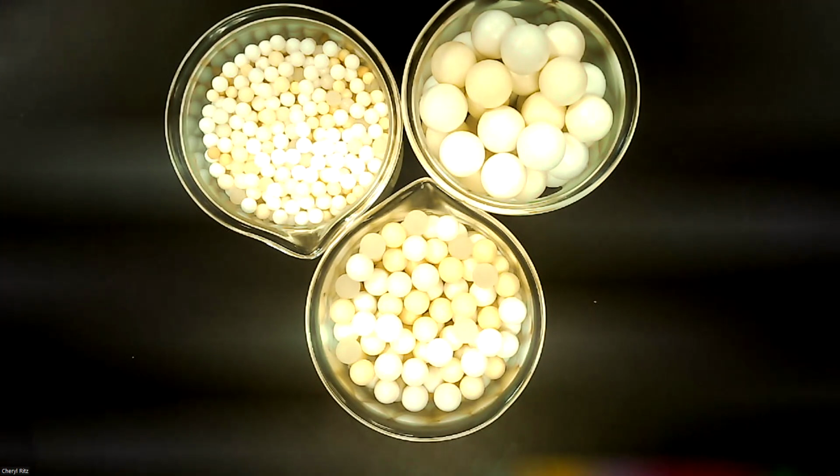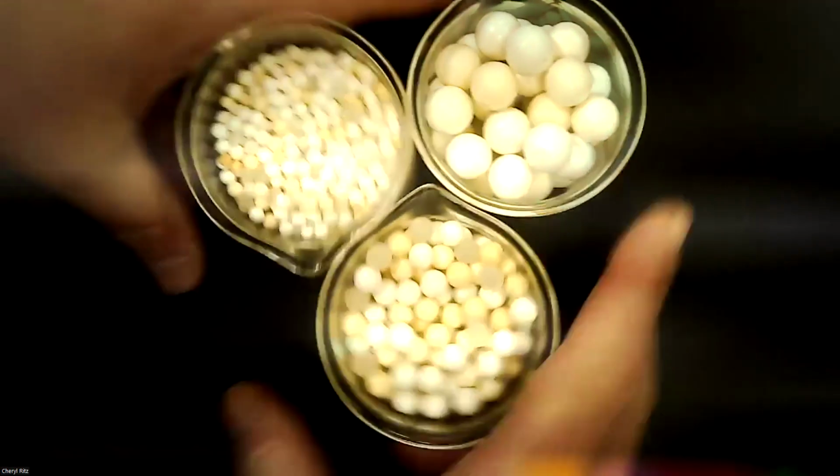Now, my second question was, which one has the most hole space? Which one did you pick? Most hole spaces. All right, I'm seeing a variety of different answers. Some of you saying 1, some of you saying 3. We'll come back to that.